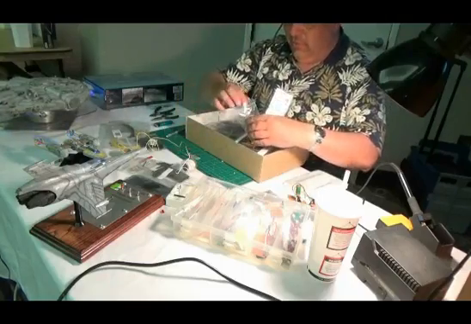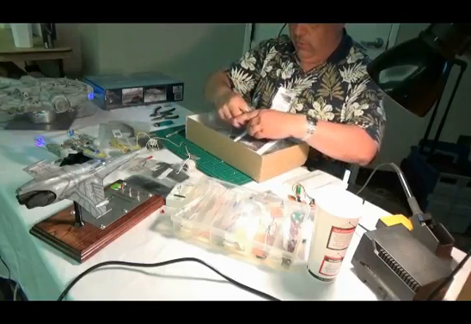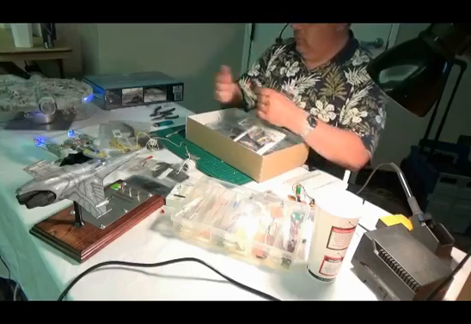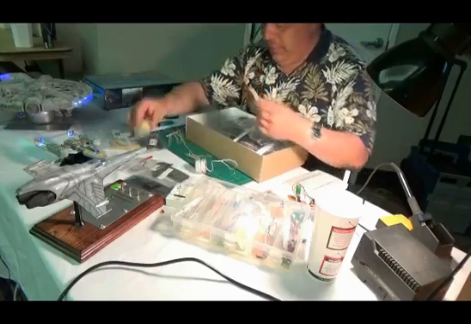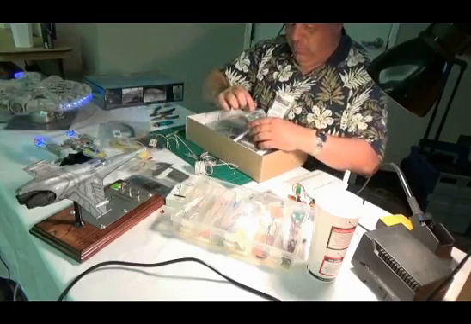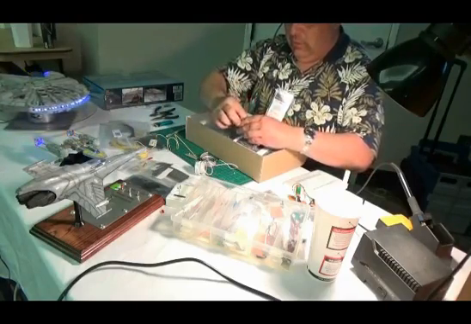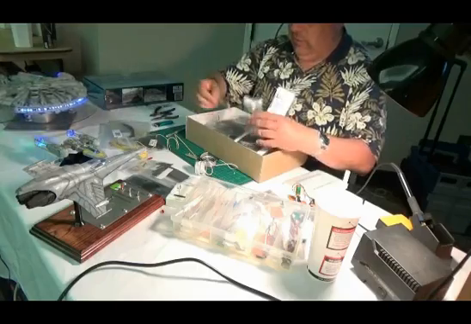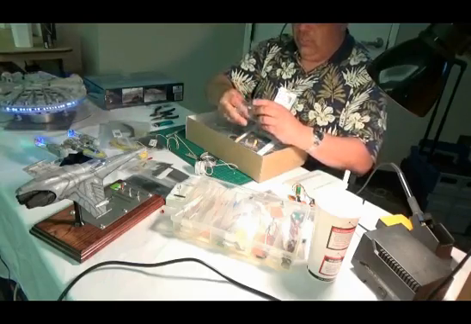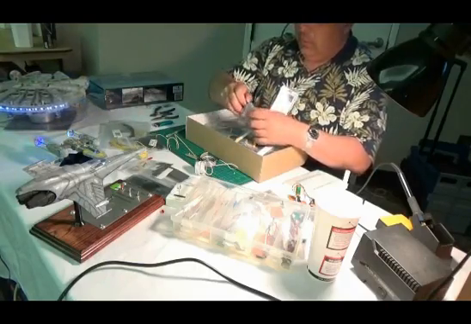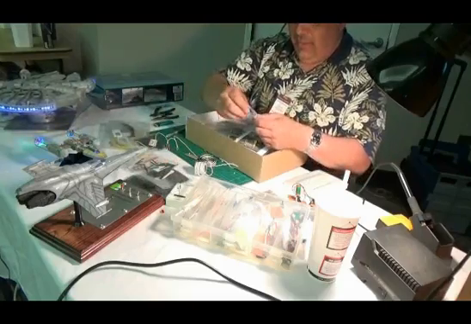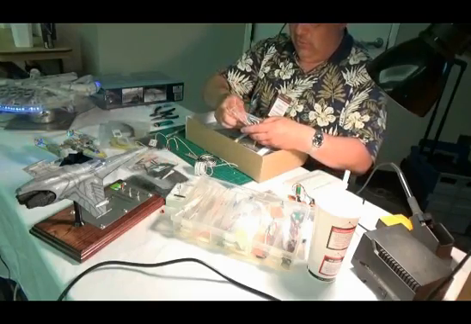You also get wire, which is similar to that, and a bunch of resistors and heat shrinkable tubing. Well, we got that, and electrical connectors.